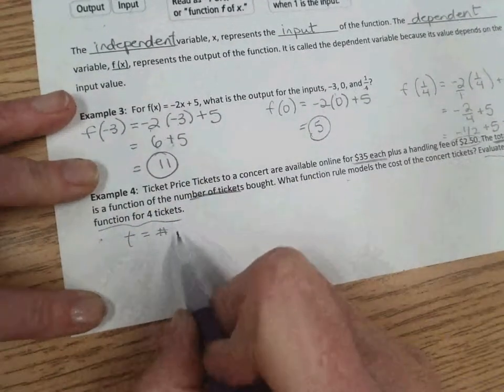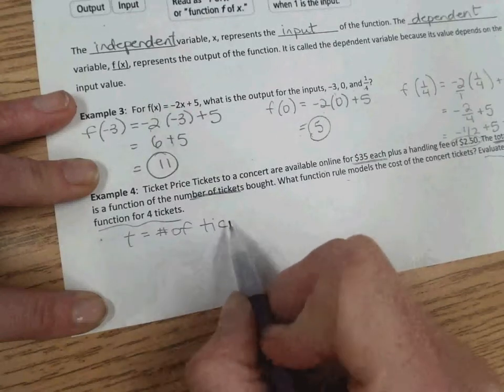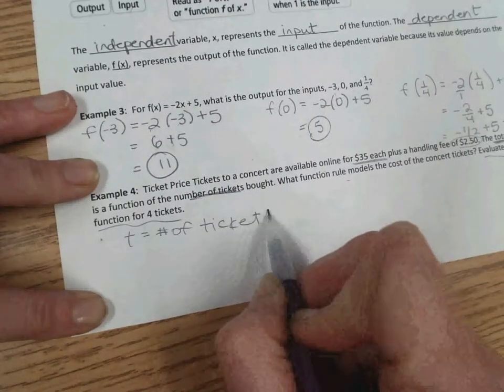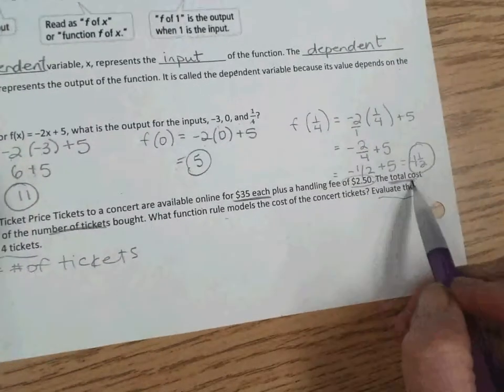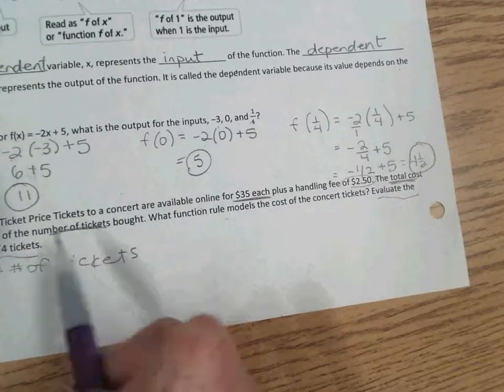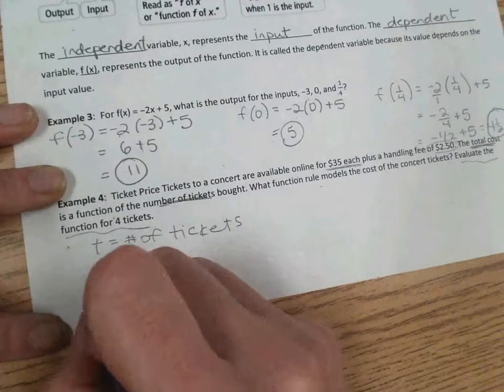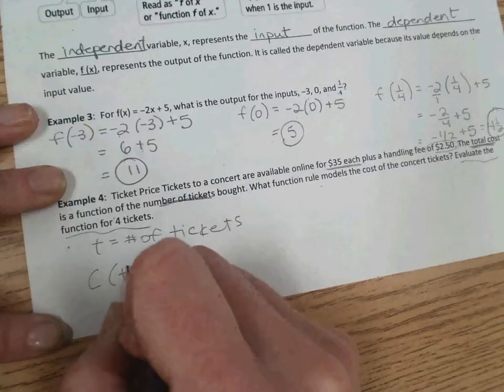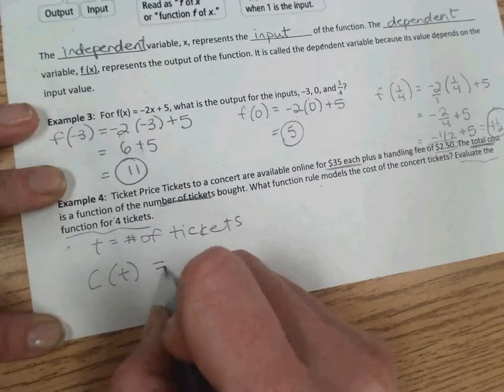So let's first define a variable t as the number of tickets. And you can see here it says total cost is a function. So let's make our function c of t.